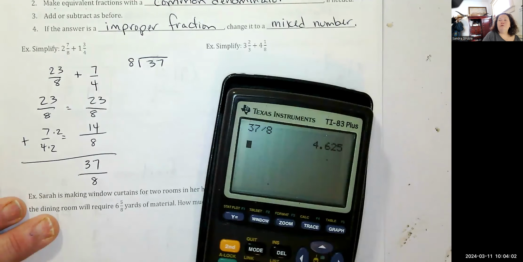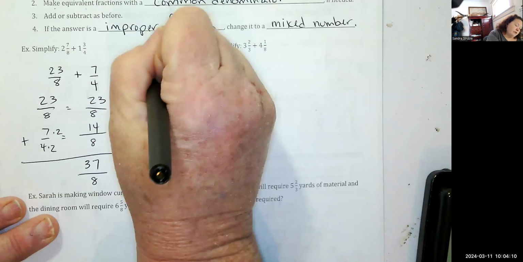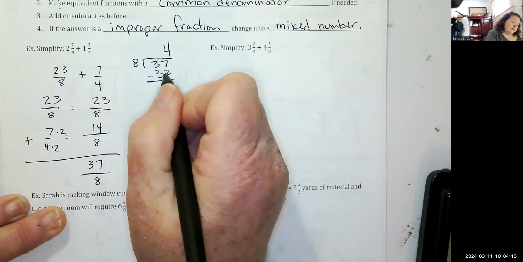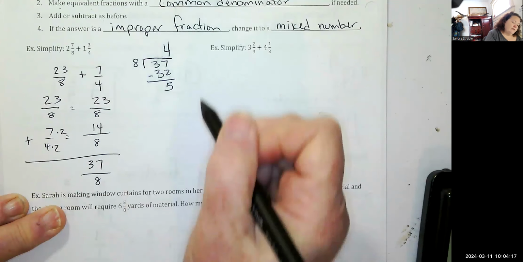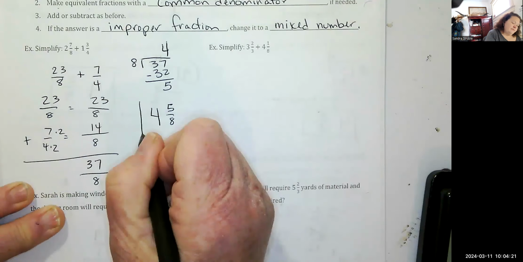4 times. I ignored the decimal. We're strictly dealing with the 4. So 4 times 8 is what? 32. I'm going to subtract 32 from this, and the 4 goes up here that I used. And this 37 minus 32 is 5. So my final answer is 4 5/8.